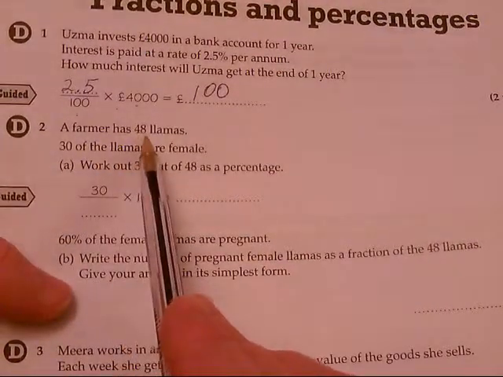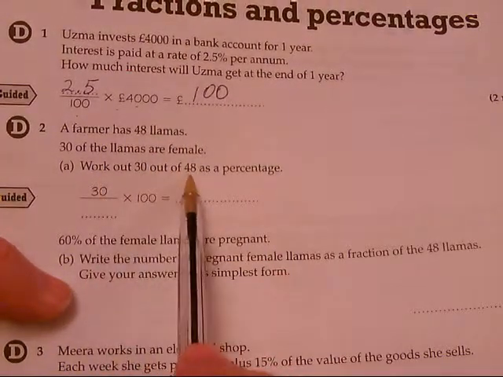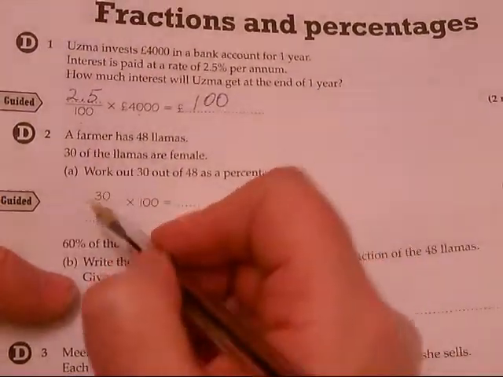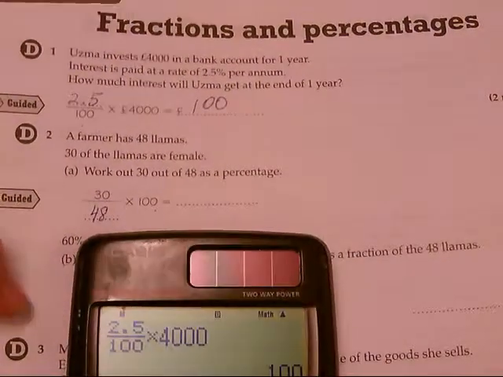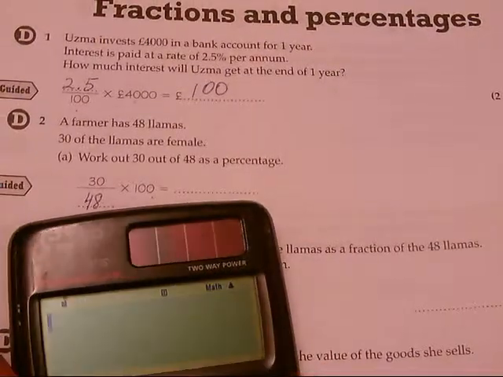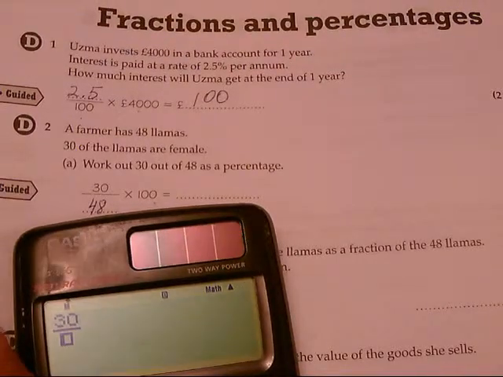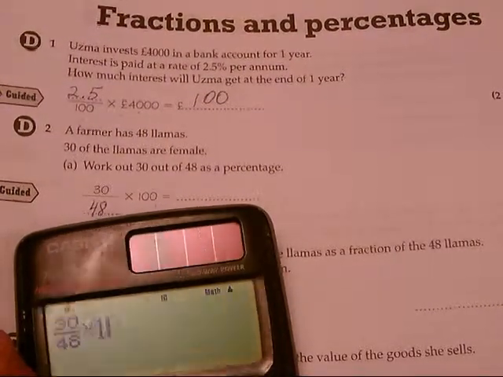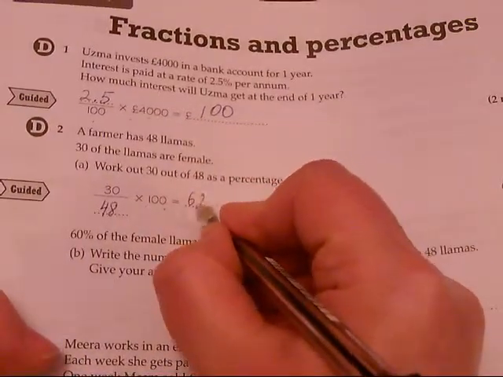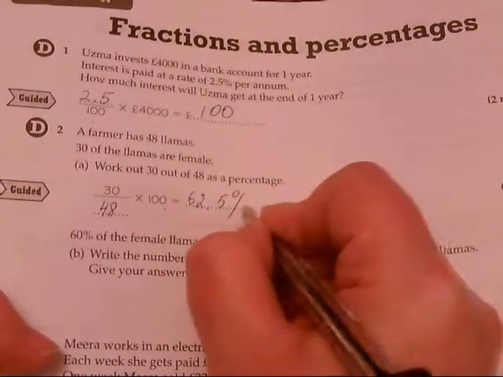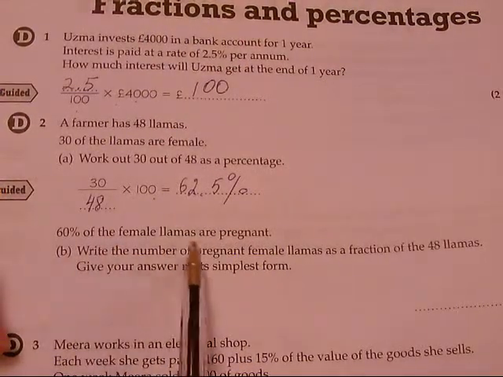The next question. A farmer has 48 llamas. 30 of the llamas are female. Work out 30 out of 48 as a percentage. 30 out of 48 multiplied by 100% will give me the percentage. Let's enter this in our calculator: fraction 30 out of 48, multiplied by 100, so that gives us 62.5 percent.